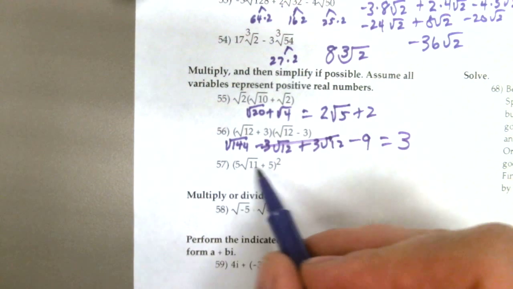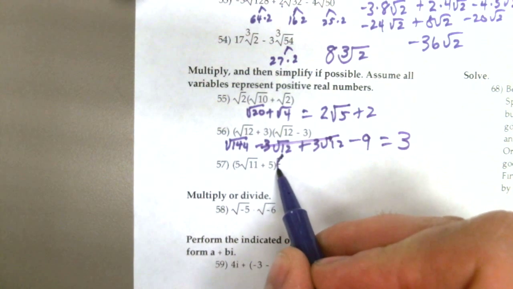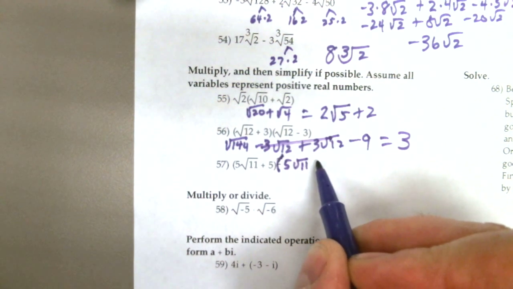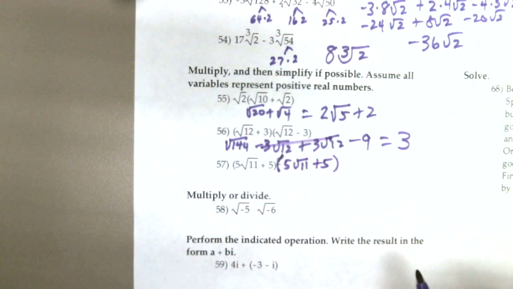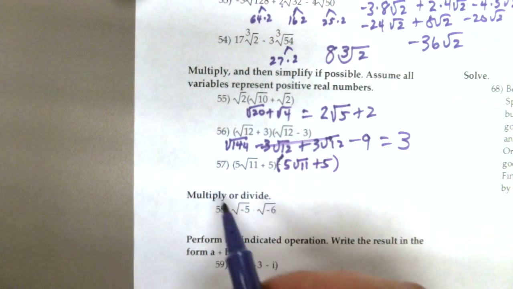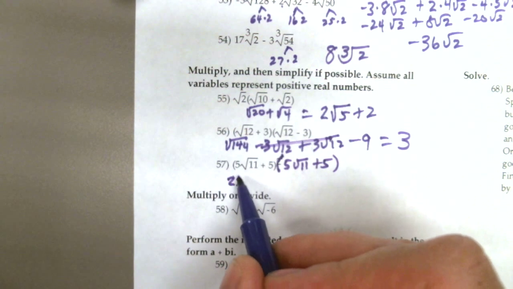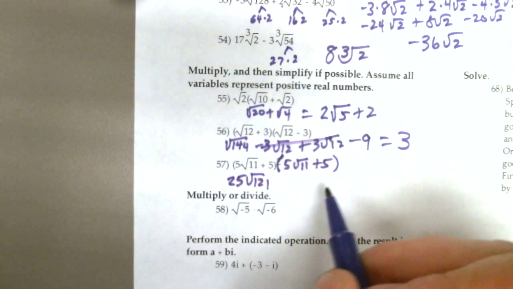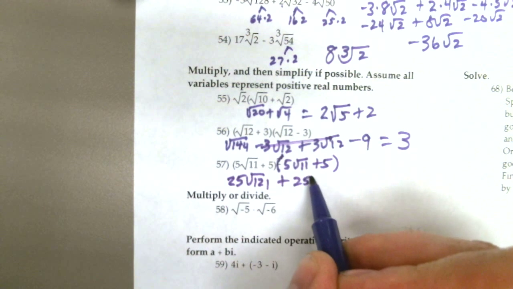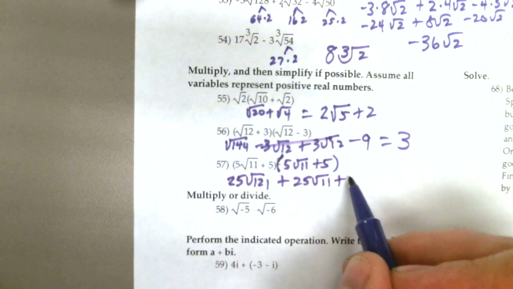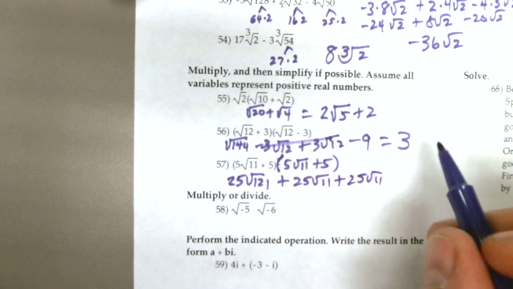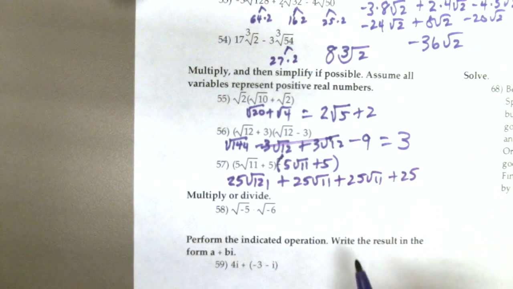In 57, we're squaring this. When you square, that means to multiply by itself. So I'm going to rewrite it as two binomials multiplied by each other. And I'm going to FOIL. 5 square roots 11 times 5 square roots 11 gives me 25 square roots of 121. Outside times outside is 25 square roots of 11. Inside times inside is 25 square roots of 11. And last times last is 25.